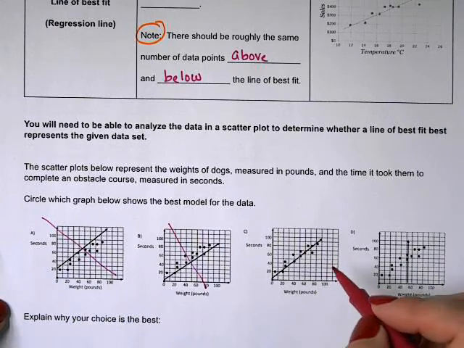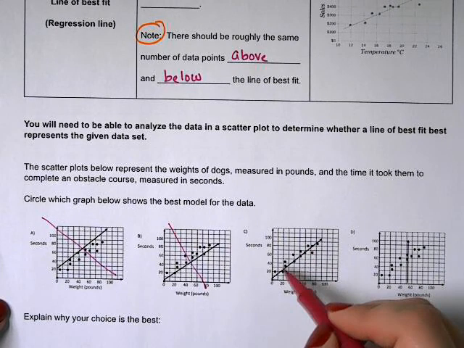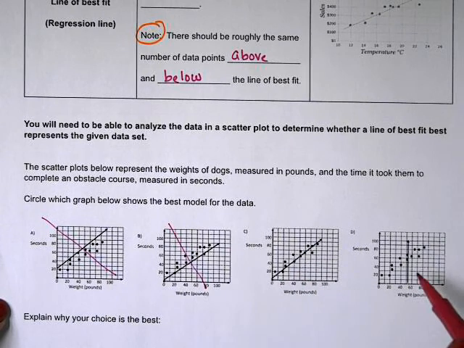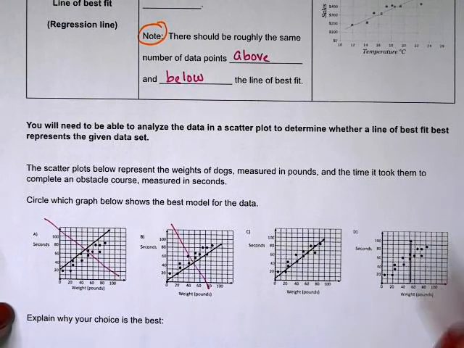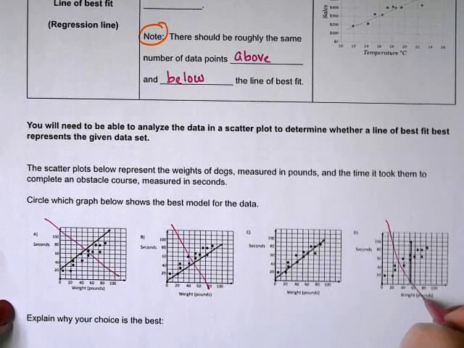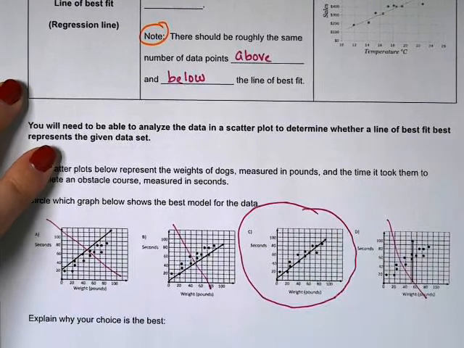Looking at choice C, that one looks pretty good. We've got some points that are above, some that are below, and some that are on the line. If we look at choice D, this one would not be a good option. This line is going straight up, but we can see that this data has a positive association, and so our slope of our regression line should also be positive. So that is not going to be a good choice. So we get that this is going to be our best option.